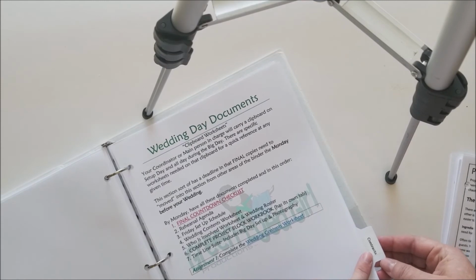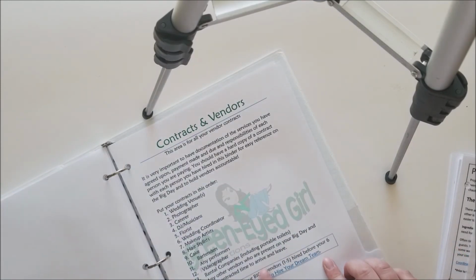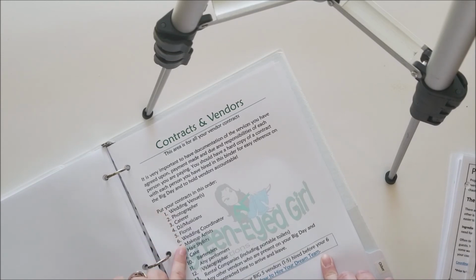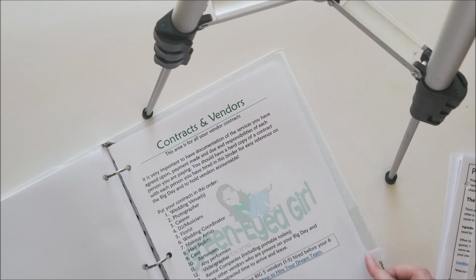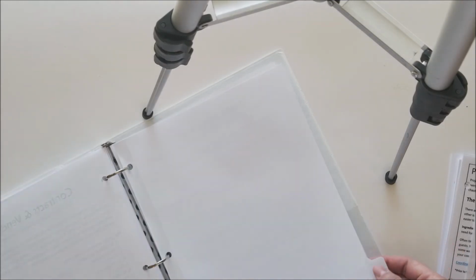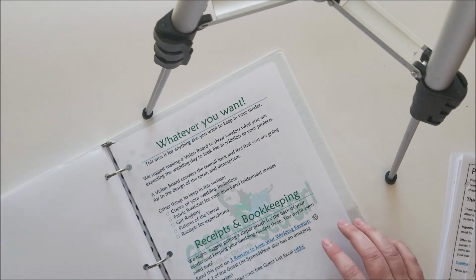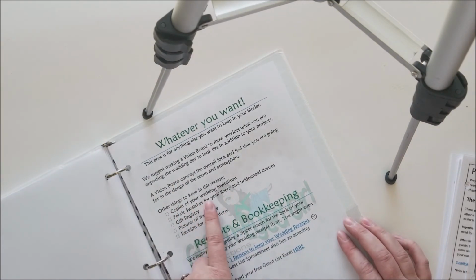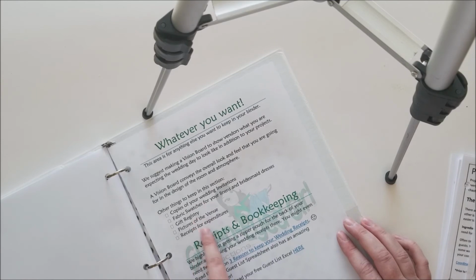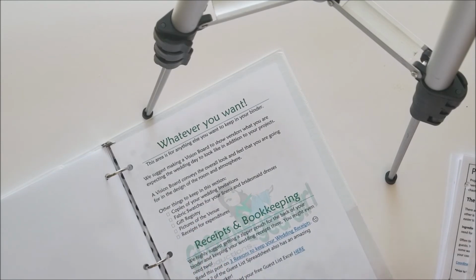Next is your contracts. All of your vendor contracts should go here. Here's how we talk about hiring your big 5. There's all those vendors that you could possibly need. Our interview workbook is available through this link as well. And then other is your final tab. This one is whatever you want. Some suggestions would be copies of your invitation, fabric swatches, maybe your registry, and then receipts and bookkeeping.